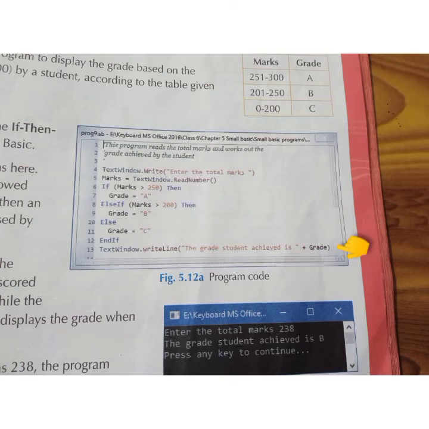The next line statement is executed, TextWindow.WriteLine("The grade student achieved is", grade). The grade given is displayed on the screen. So here look at the program output: enter the total marks. I entered 238. So see here, the grade student achieved is B. So the grade B is given.